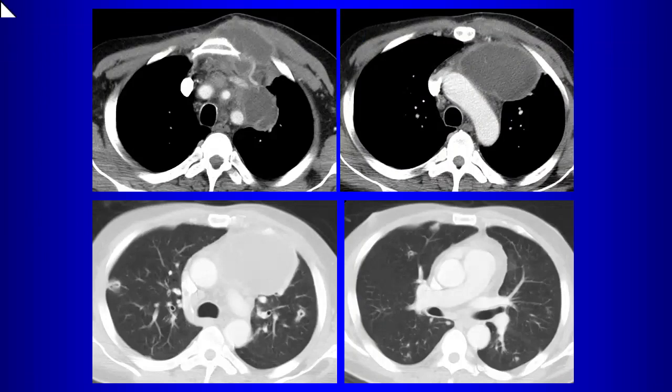Yeah, it's extending into the chest wall, right? So certainly we think malignancies. What kind of malignancies would you think about here? Sure, lung cancer, lymphoma, right? Something like that, metastatic disease.